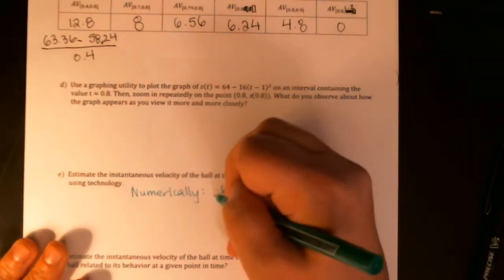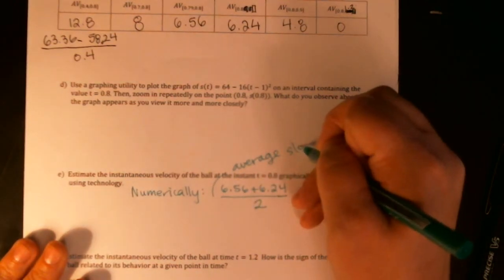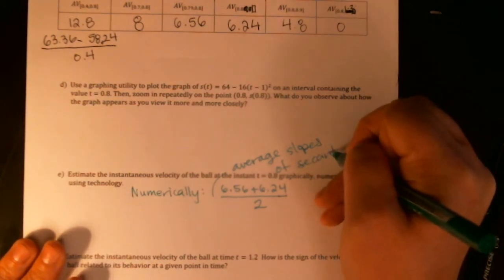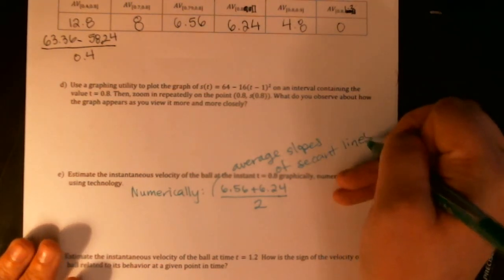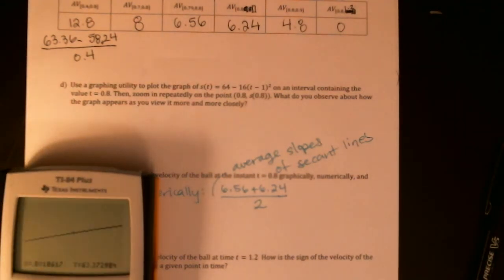So just average the slopes of secant lines. You want to pick pretty short intervals if you're going to do this, and it's nice to always make an interval that goes to the left and an interval that goes to the right. Or you could even say, if I'm interested in what's happening right at 0.8, I'm going to pick the interval from 0.79 to 0.81, and 0.8 doesn't actually have to be in your interval.